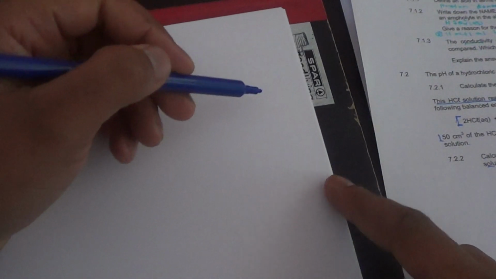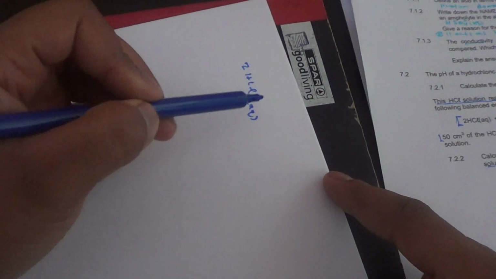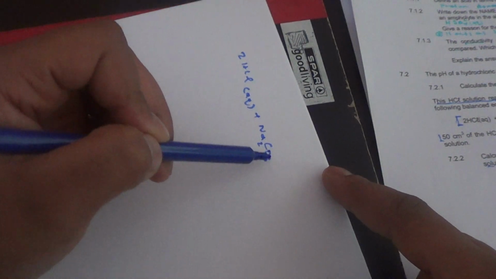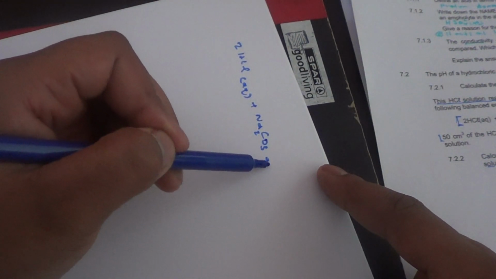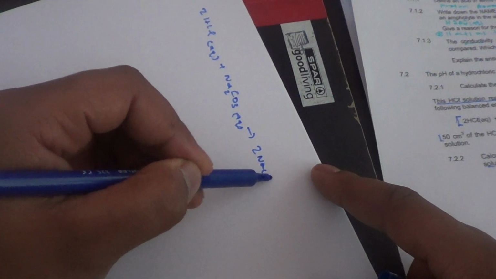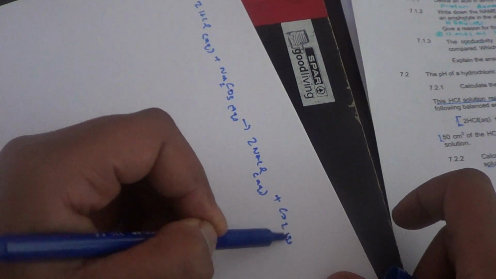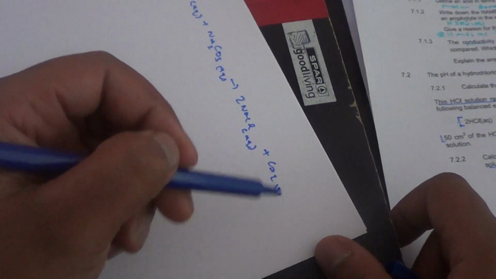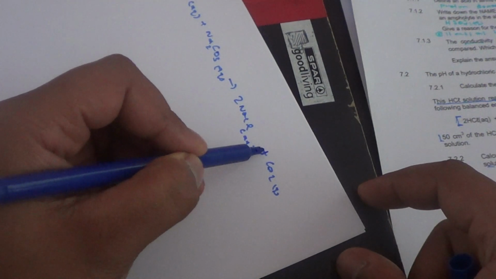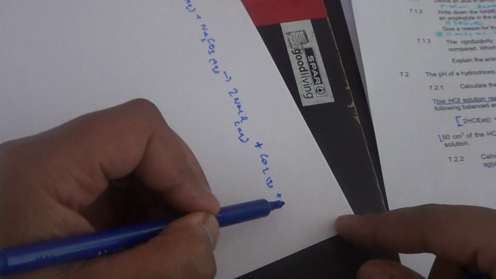So let's write down the equation first. 2HCl in aqueous solution plus Na2CO3 also in solution, goes forward to 2NaCl, which is also in solution, plus carbon dioxide gas, which is just going to form bubbles in there if you close the tube. But if you don't, it's going to evaporate out. Alright, plus water again. You'll see water here is liquid.